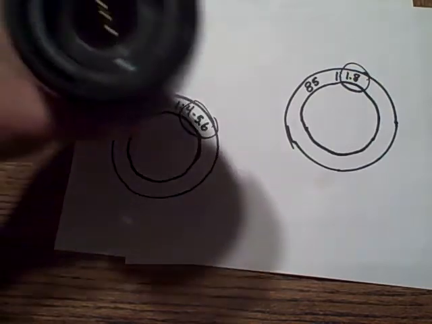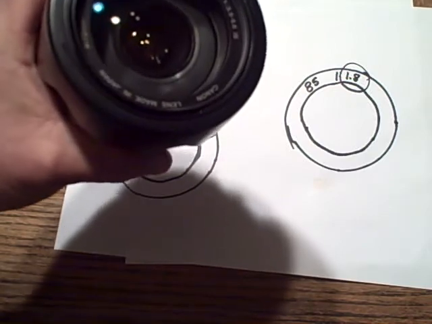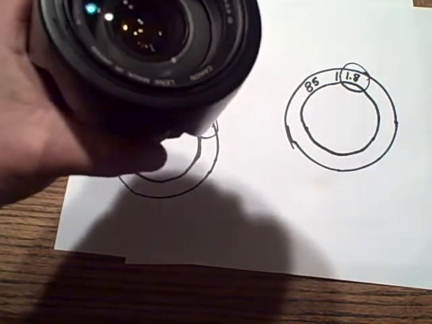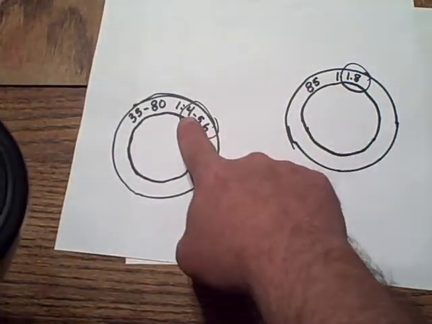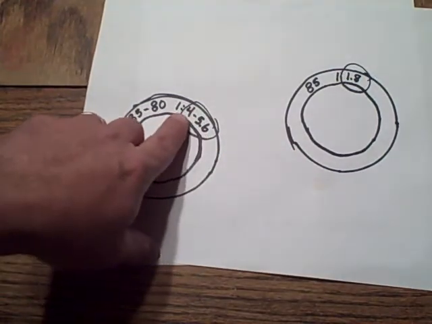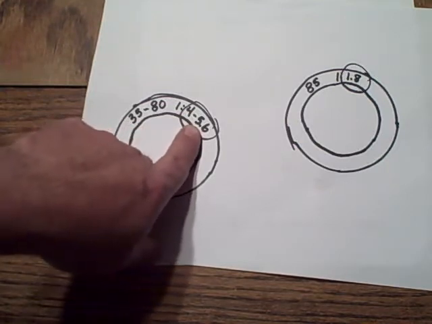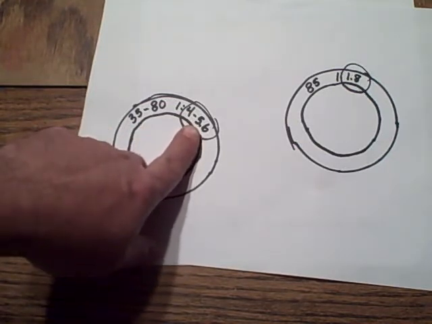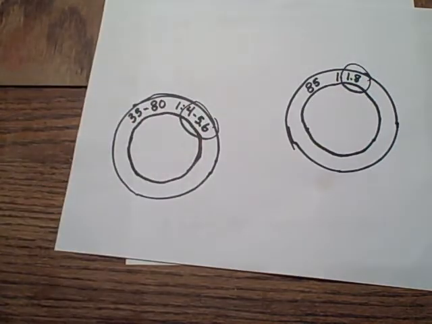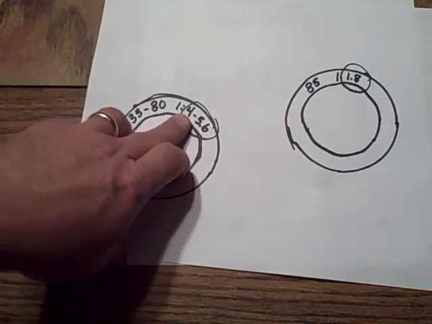Since this one is a zoom lens, the aperture or f-stop is very important. It has a variable aperture, so it's 4 to 5.6. The widest that lens can function when it's all the way retracted is 4, so you have an f4 lens.